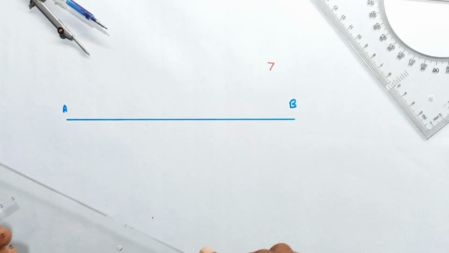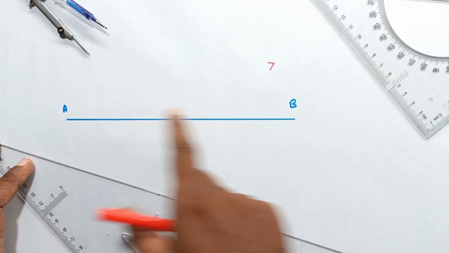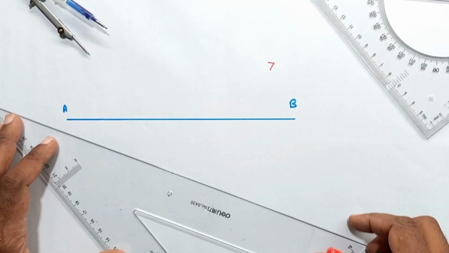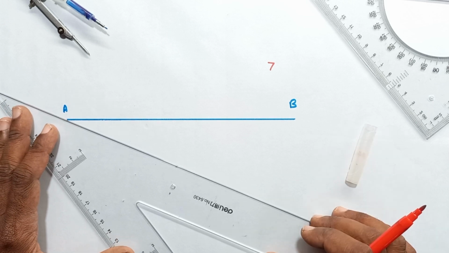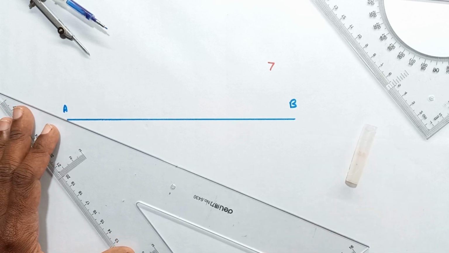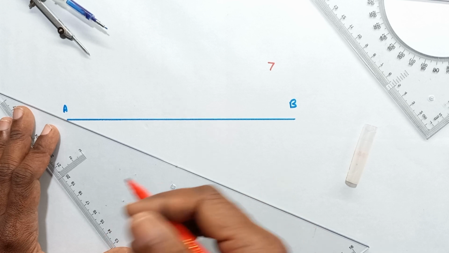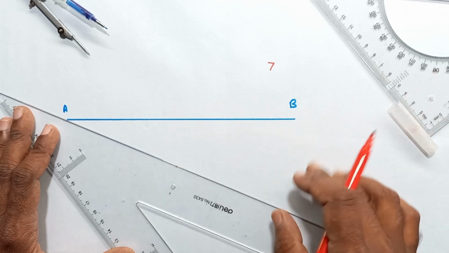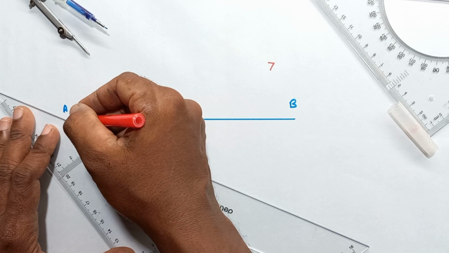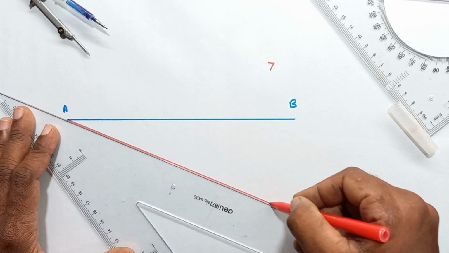First thing, you have to draw the inclined line starting from one end of the AB line. So I am taking the A point. For the inclined angle, take approximately 30 degrees with the given line and take its length approximately equal to the given line. Okay. Here I am drawing the line.